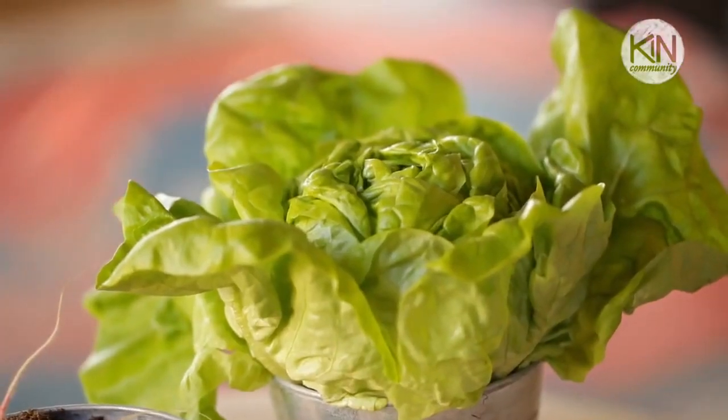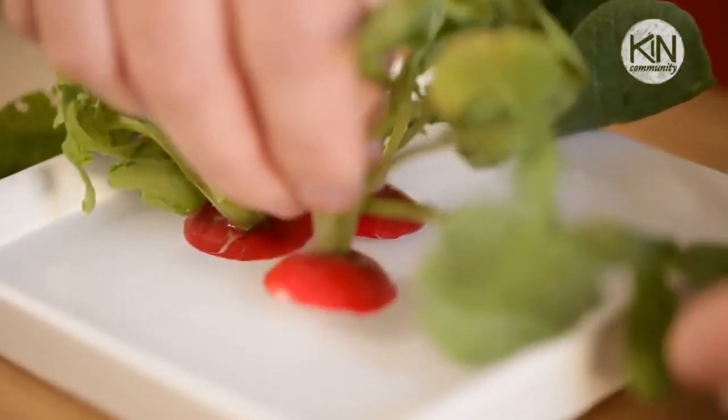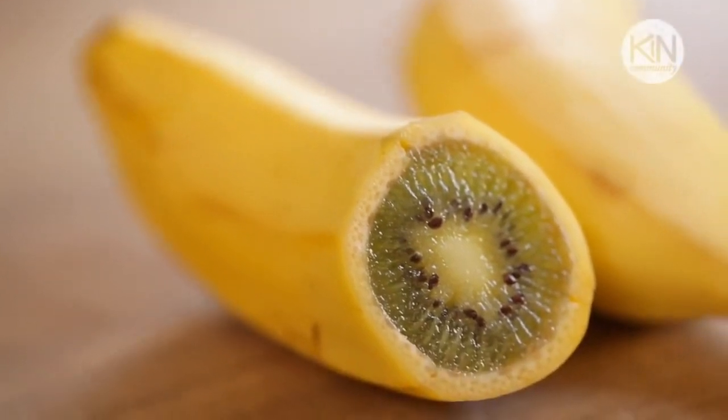This is an amazing way for you to combine all of those scraps and peels that you might otherwise throw away and grow a completely new garden. I do hope you'll give this project a try. Experiment with the clippings of fruits and vegetables you use every day to see what kind of plant hybrids you can create. Thank you so much for watching.